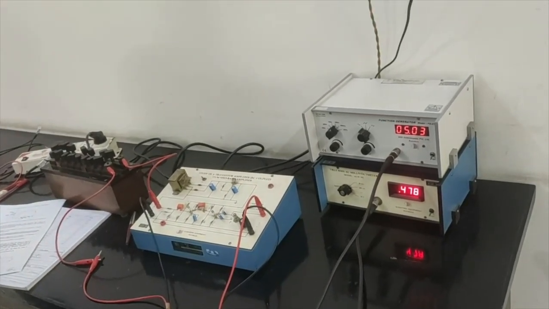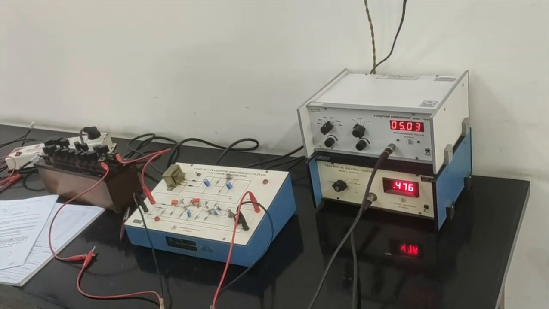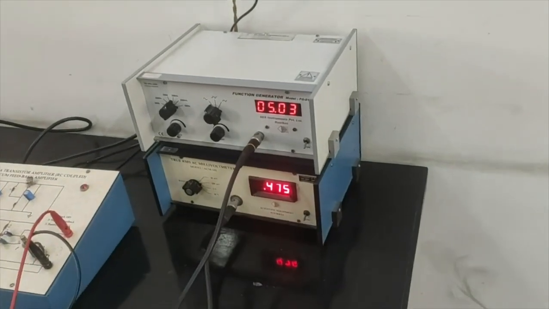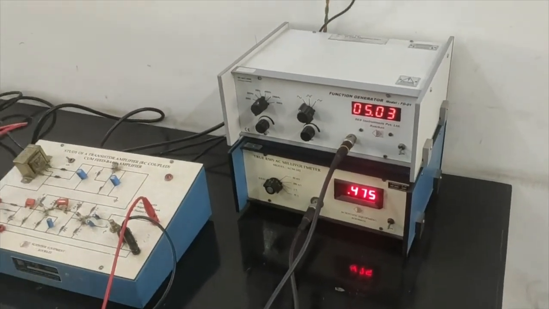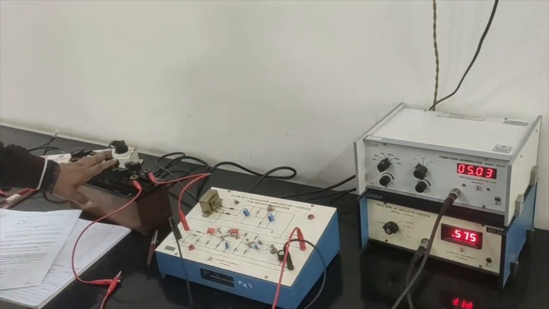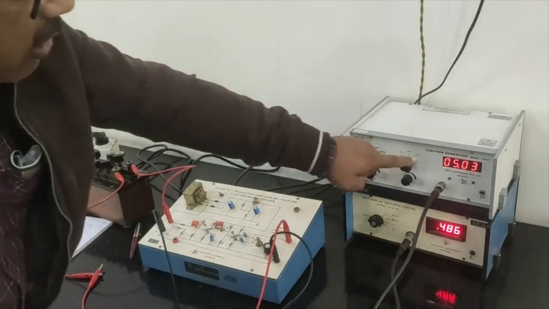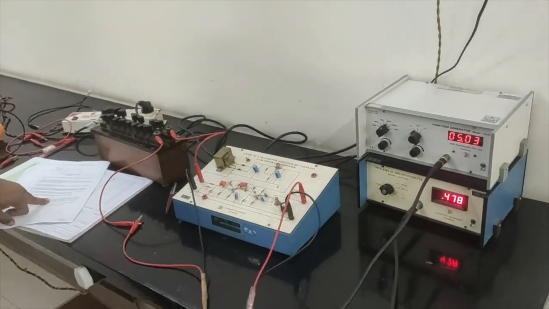Okay. So for 2500 ohm, the output, which was earlier 0.999, becomes half. So this is the resistance for which the output of the circuit becomes half at 5 kilohertz of frequency, and it is my input impedance.